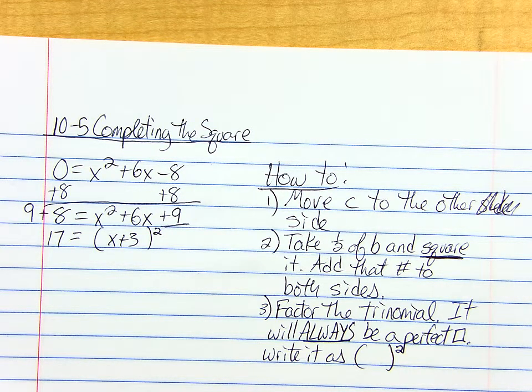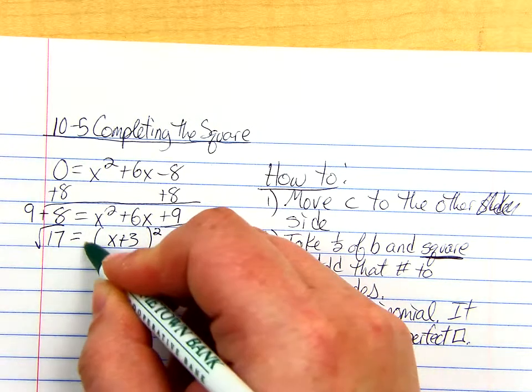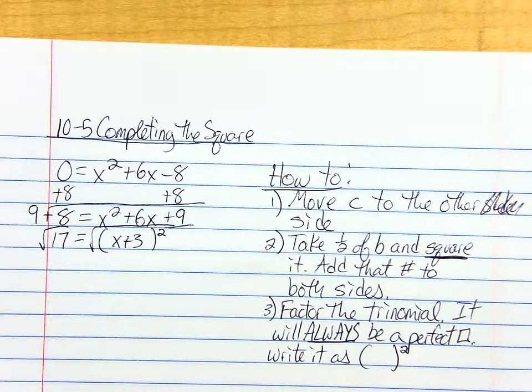No thoughts? How do I undo squaring something? Yeah, why can't I take the square root of both sides? You can. Yeah, that's exactly what we're going to do. I'm going to take the square root of both sides. All right? The square root of 17. Now, I don't know that off the top of my head. I know it's going to be 4 point something.